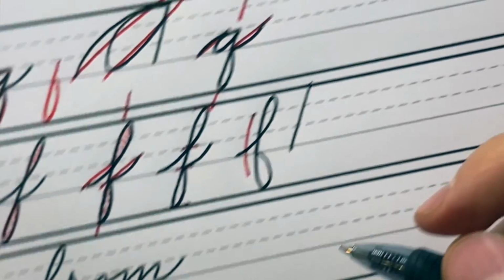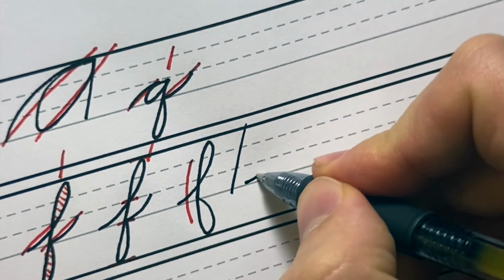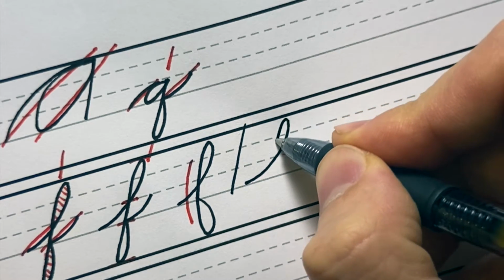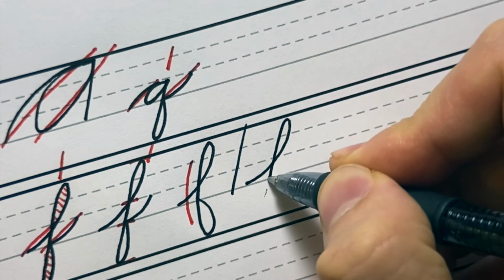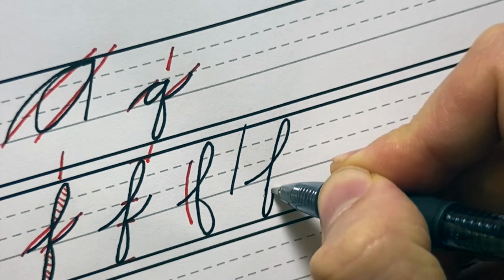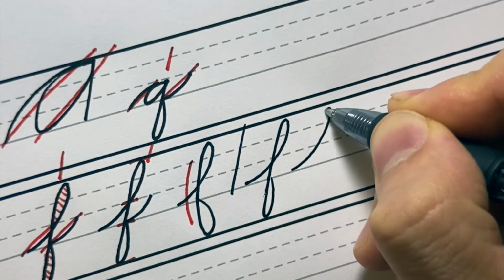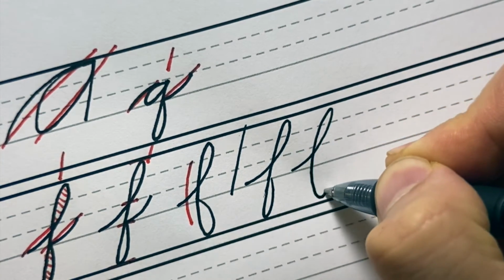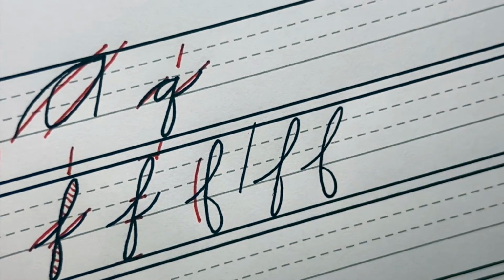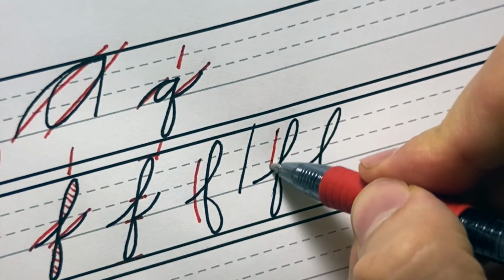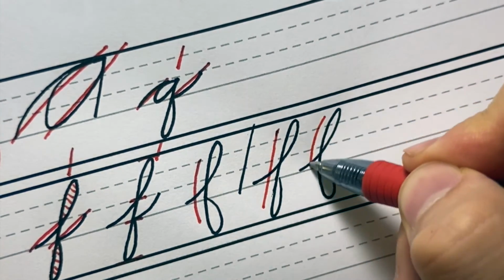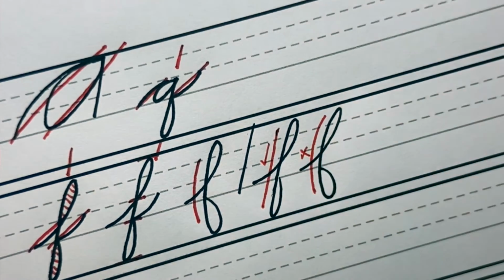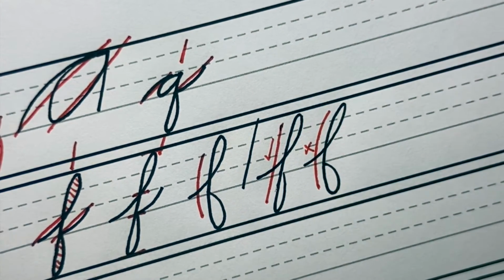That's what makes everything so cohesive and really beautiful. When the back of this F is coming down, you want to feel like you're pulling down into the left here. Don't come out early like this. That's going to give you this curly look to the letter. We want this straight back to the letter, not the curved back, okay?